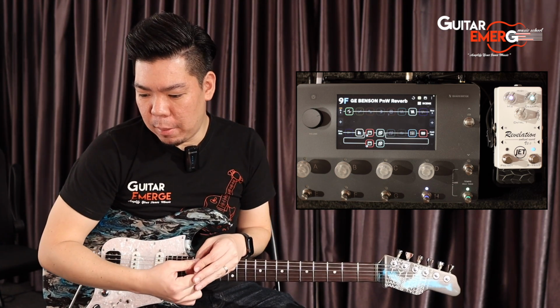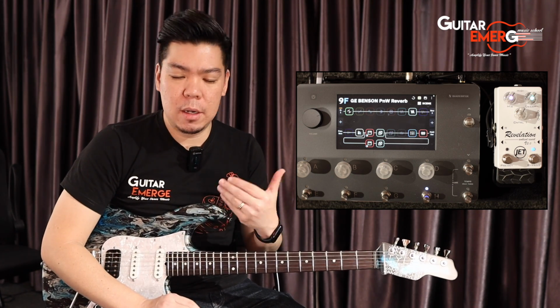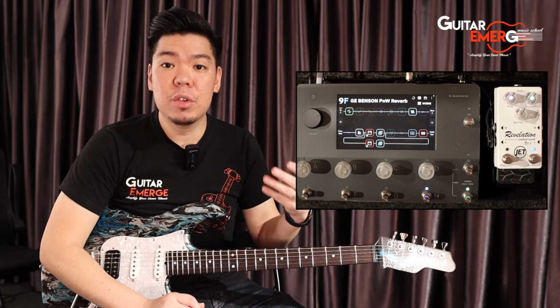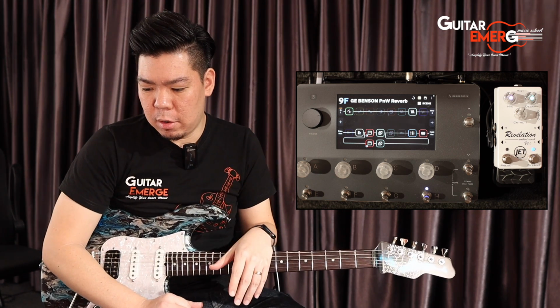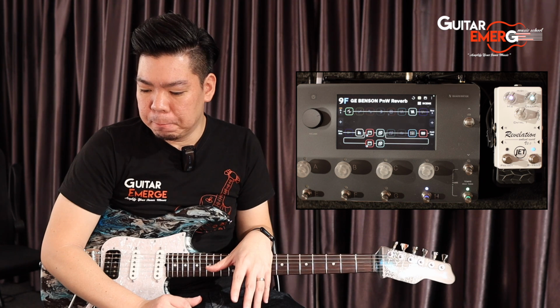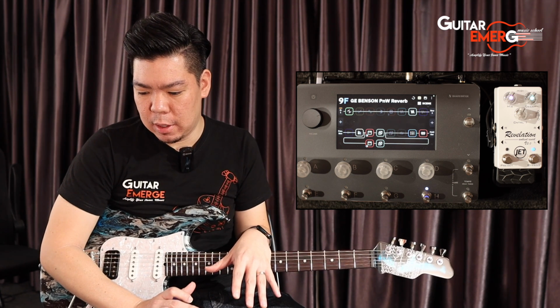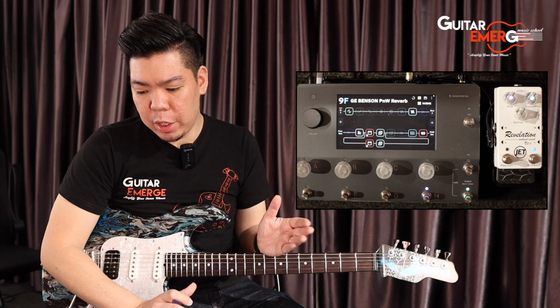I'm basically using the same Benson capture that I have been using on a lot of my patches. I just change a little bit of the order. I want to quickly run through the chain so that it's clear. So I'm going to a compressor.